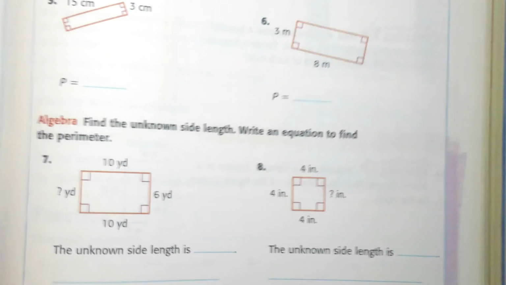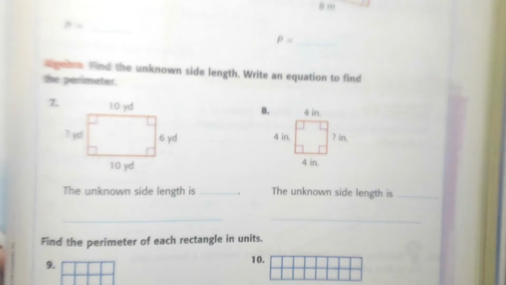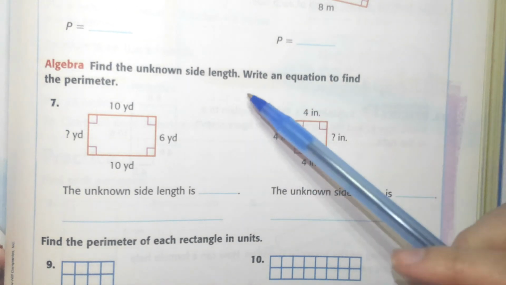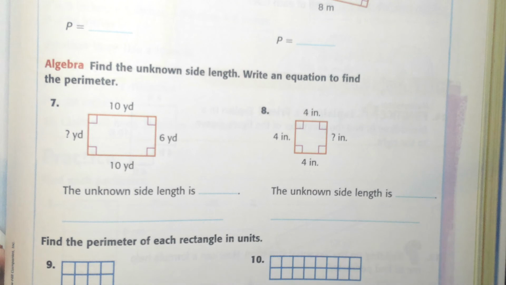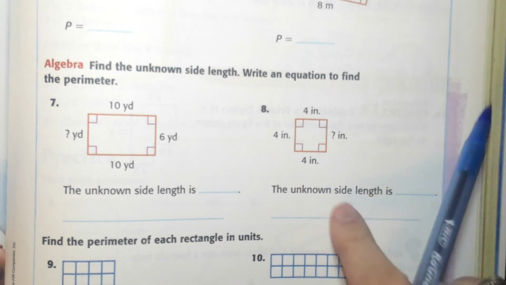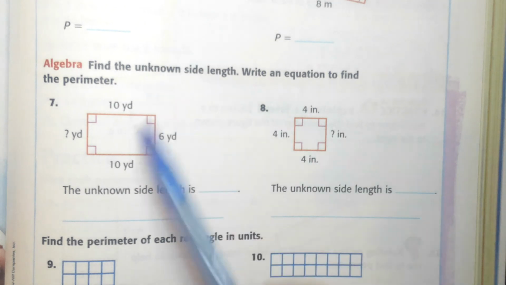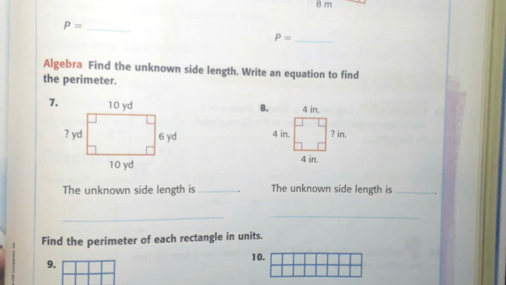Okay, then down here, you have 2 questions about, let's see, it says find the unknown side length, write an equation to find the perimeter. Okay, so let's do one of these together, and then you can do the other one on your own. So look at this one as a square. So you should be able to do this one just fine on your own, but this one says find the unknown side length, write an equation to find the perimeter.